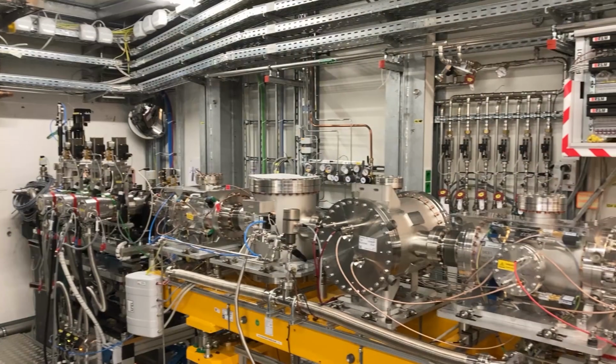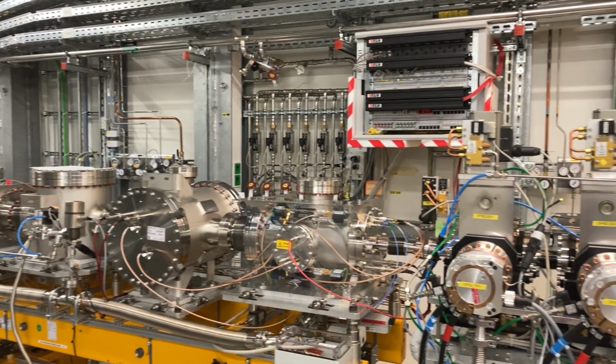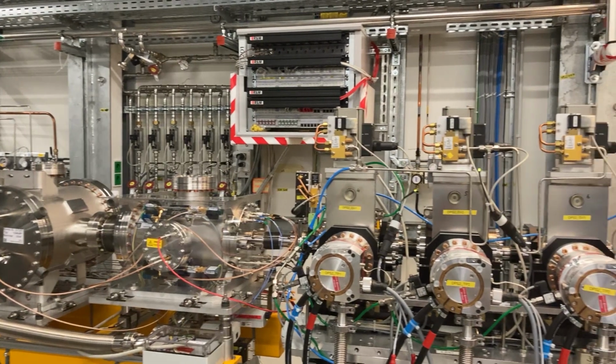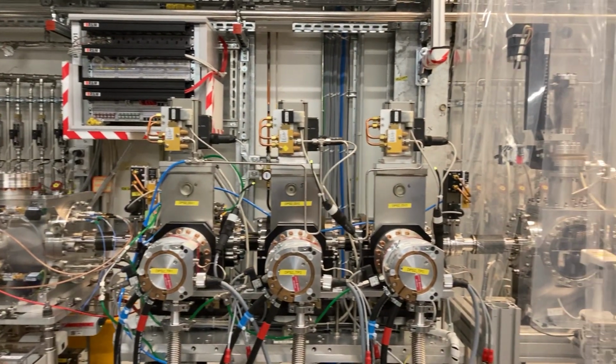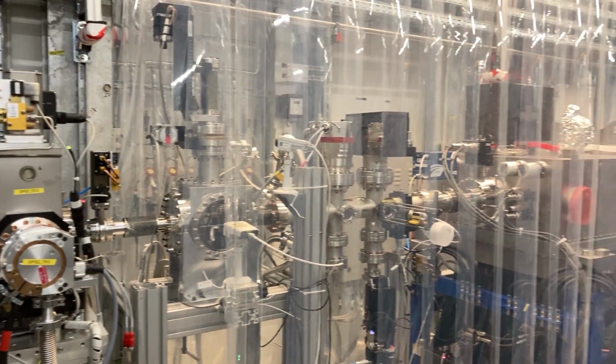Welcome to the Spectroscopy and Coherence Scattering Instrument, SCS, of the European X-FEL. Here we look at complex materials for technological devices and investigate their structure and functional properties on length scales that are 10,000 to 100,000 times smaller than the width of a human hair.